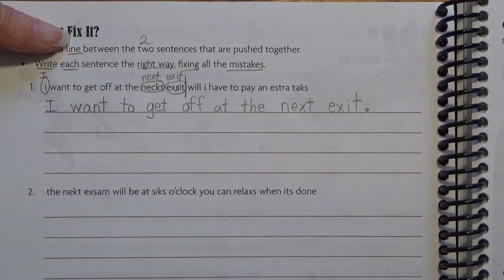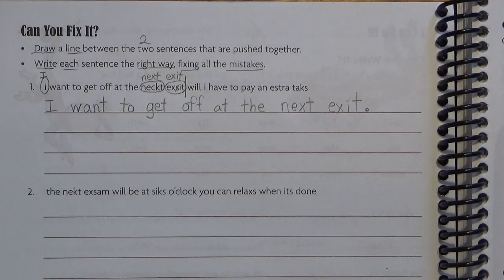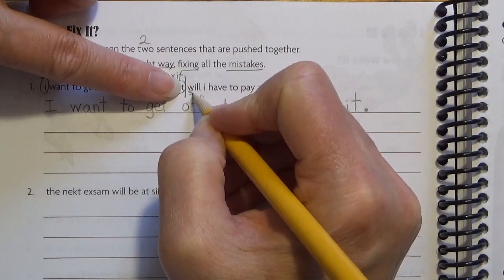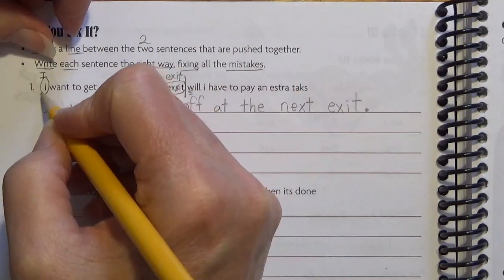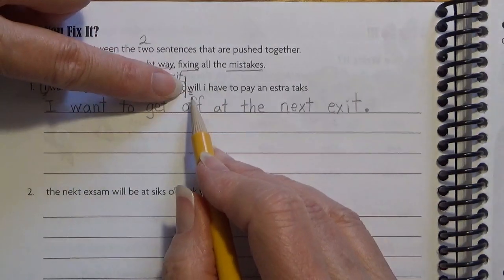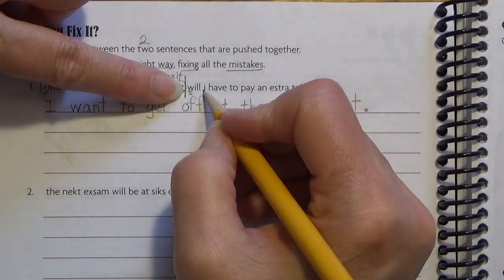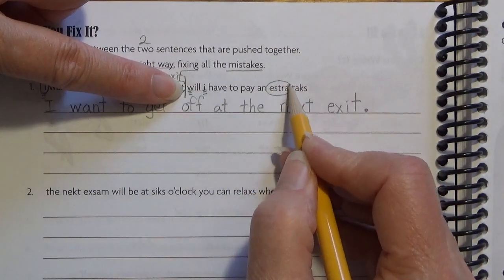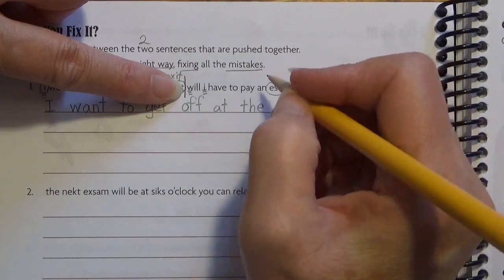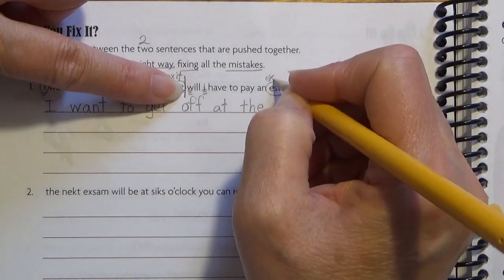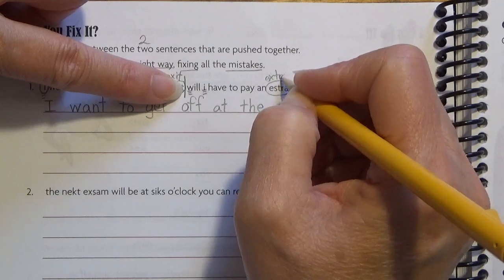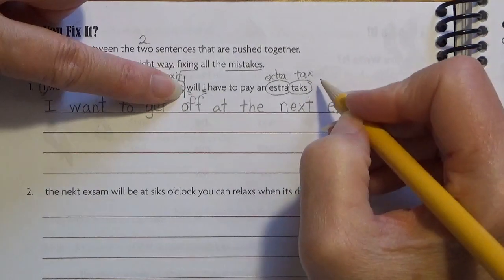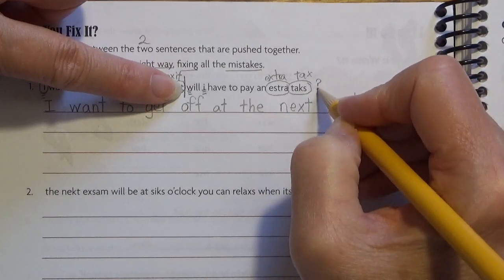Now if you have to pause to catch up, pause the video, okay? Not a big deal. Will, so we got to underline. That needs to be a capital, so 3 underlines. I should have done that here too. It means it has to be uppercase. Will I have to pay an extra tax? Those are both misspelled. X, we know it's a T. Extra tax. T-A-X. And that sounds like a question. So we're going to put a question mark.